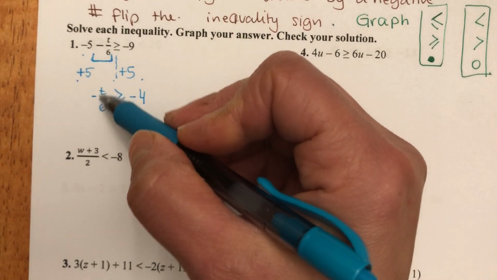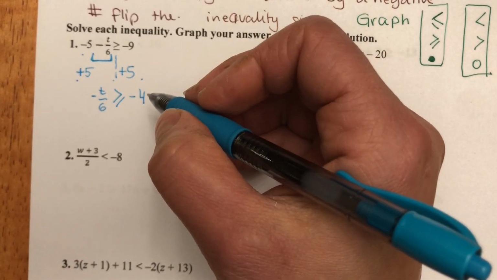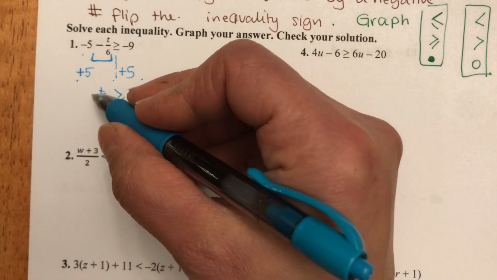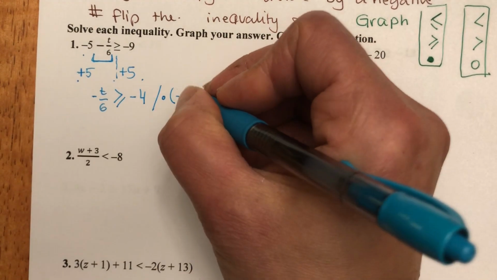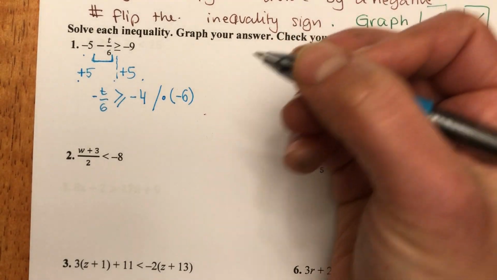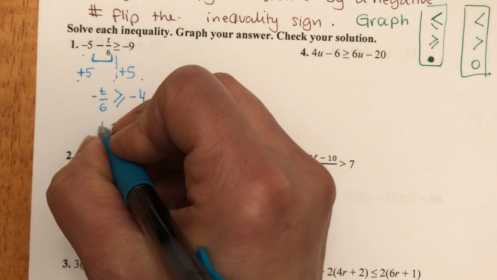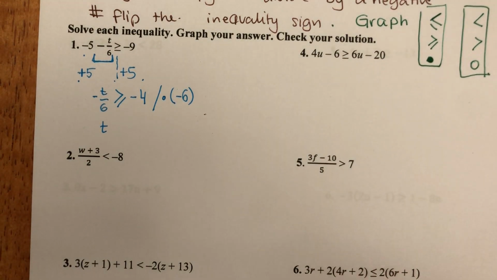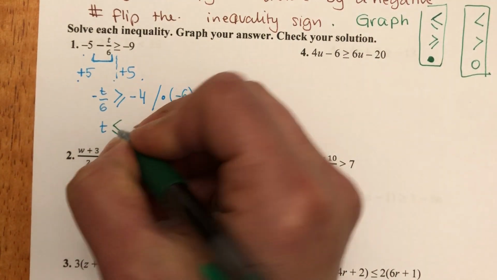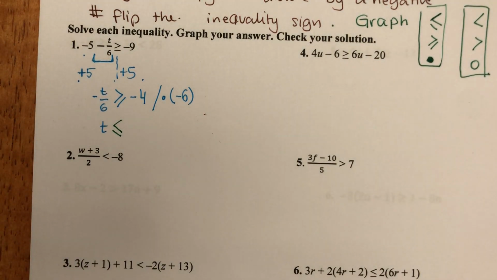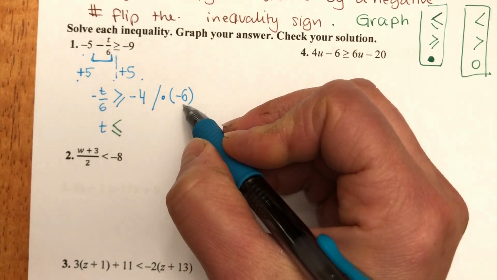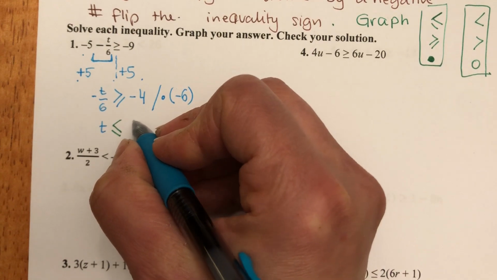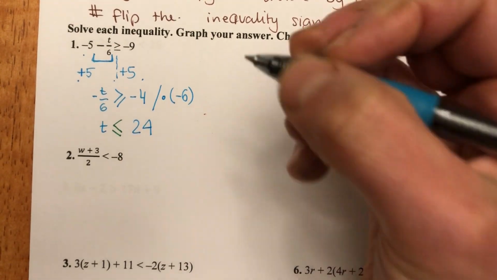All right, this is division. So to undo the division, I am going to multiply by -6. Again, whatever I do to one side, I have to do to the other side. This gives me positive t, and I am going to apply my golden rule of inequalities and flip the inequality sign because the number that I multiplied by is negative. -4 times -6 gives me positive 24.